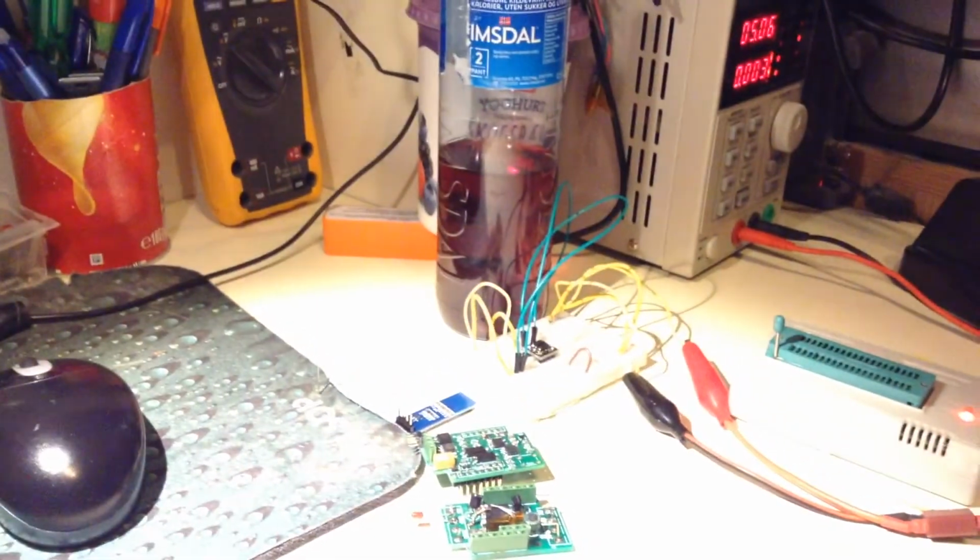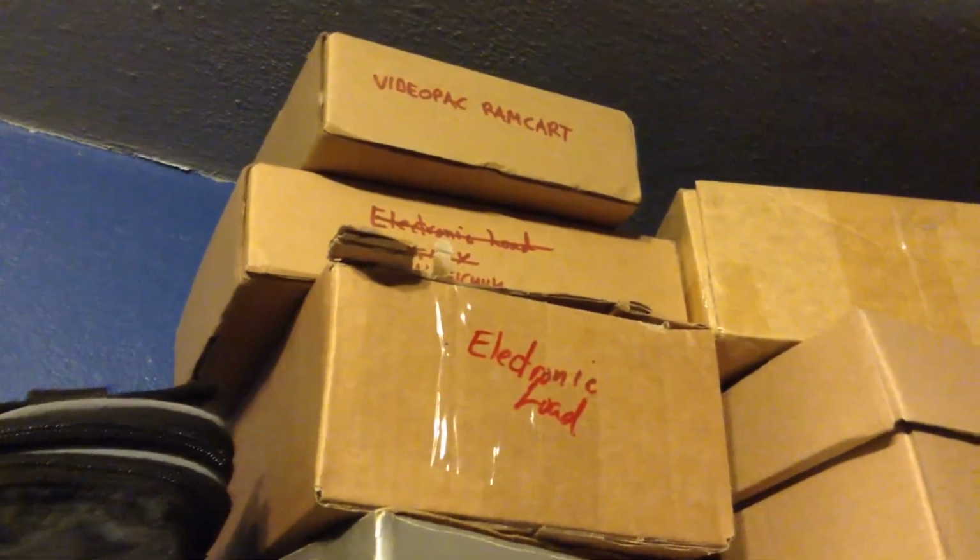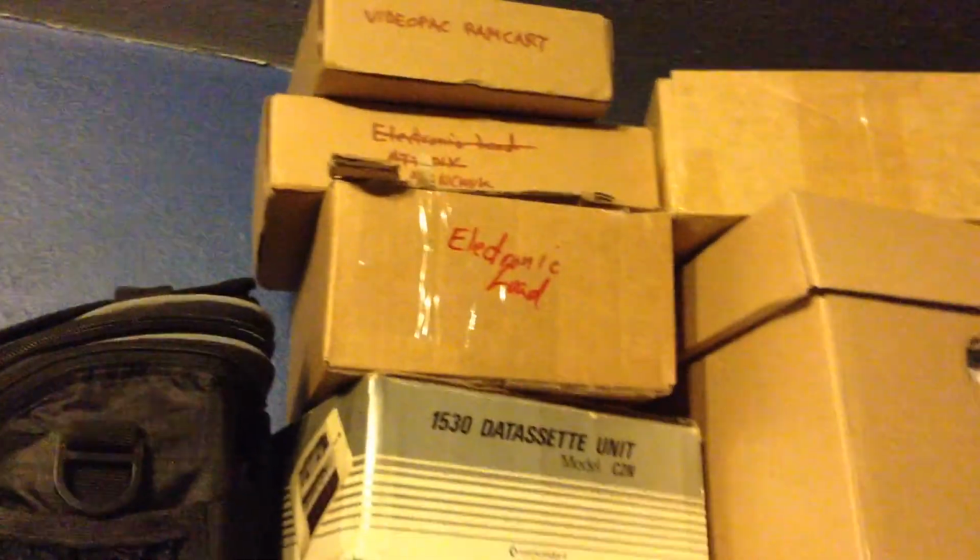I'm also working on the electronic load. You can see up here, RAM card. This is a nunchuck. I have sent 10 nunchucks out to people.